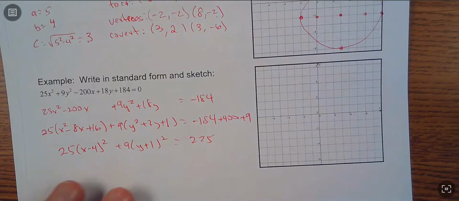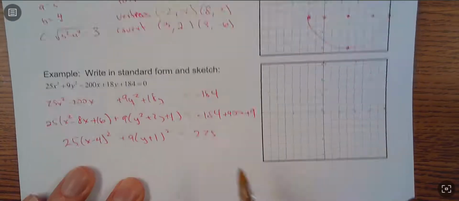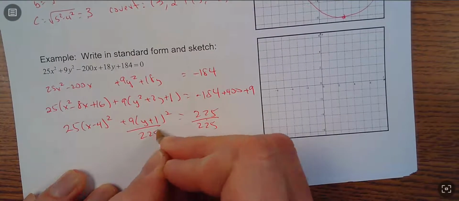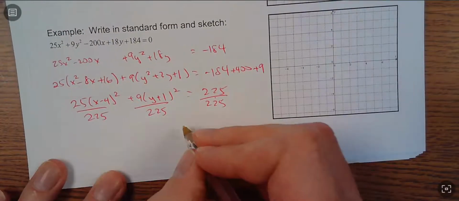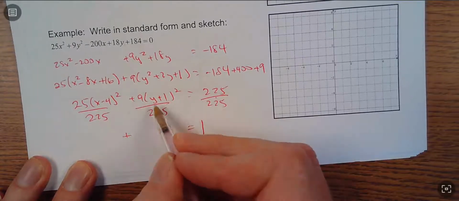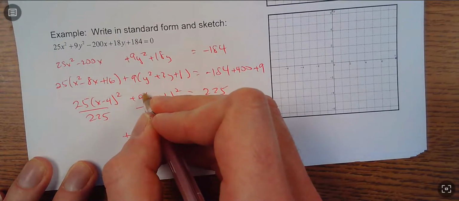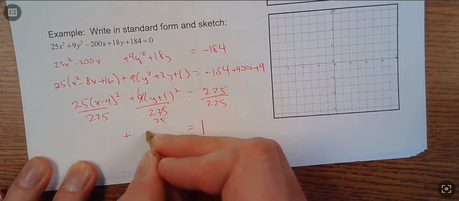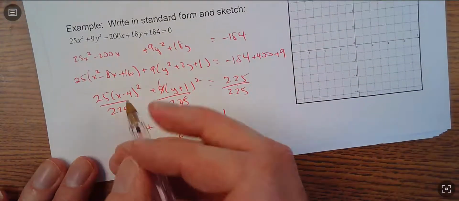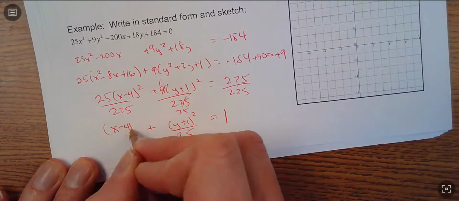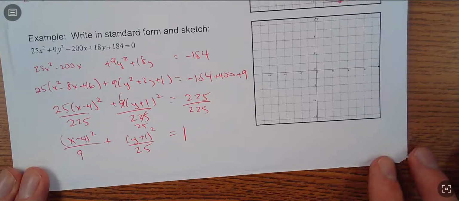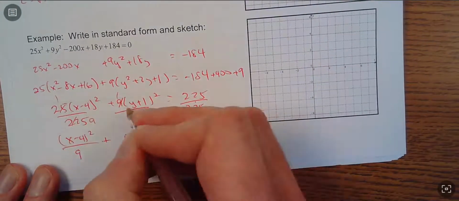And standard form always has a 1 on the right side. But to make that a 1, I've got to divide by 225. So I've got to divide everything by 225. On this side, I got a 1. Here, the 9 and the 225 would reduce to 1 and 25. So it would be y plus 1 squared over 25. And then this one would be x minus 4 squared, and that would reduce to 9. Okay, so now it is 1 and 9, 1 and 25.